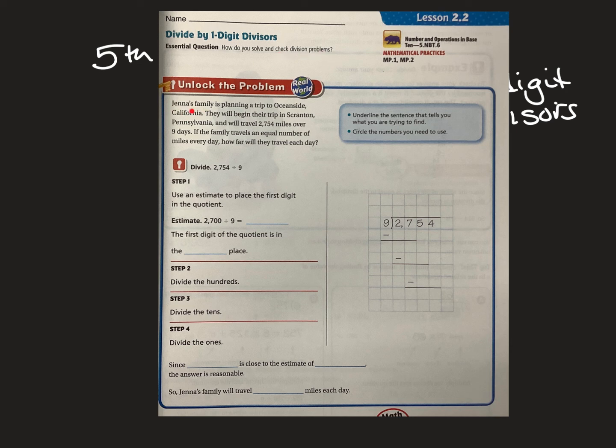Let's unlock the problem. Jenna's family is planning a trip to Oceanside, California. I like it there. They will begin their trip in Scranton, Pennsylvania, and will travel 2,754 miles. Let's highlight that. Over 9 days. I'm going to highlight that as well. If the family travels an equal number of miles every day, evenly split, right? How far will they travel each day?